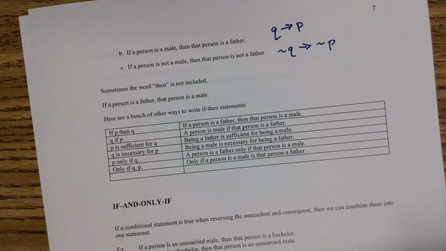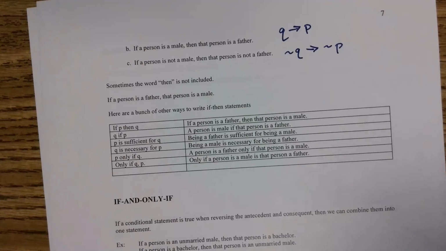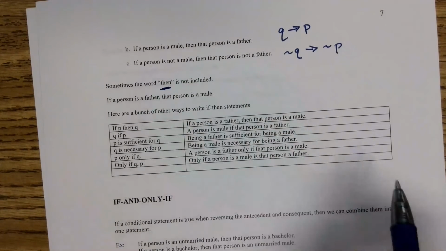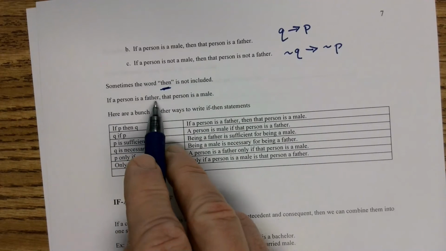Now, you did some if-then statements back in geometry with Custer. And there's some really great stuff about if-then statements, which we probably won't get to, but you might want to look at them. All right. Sometimes they don't use the word then. So if a person is a father, that person is a male.